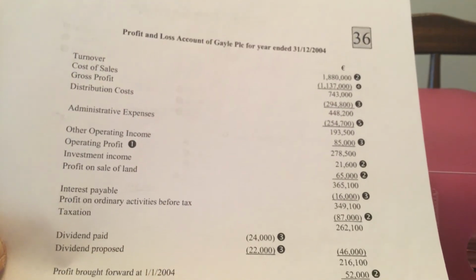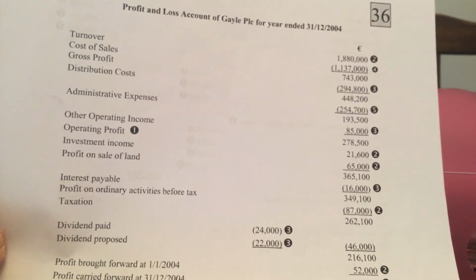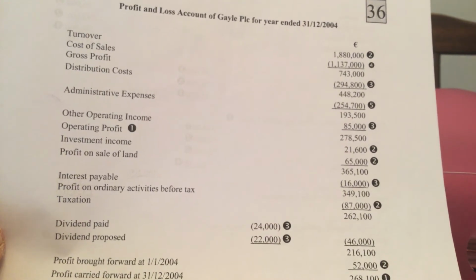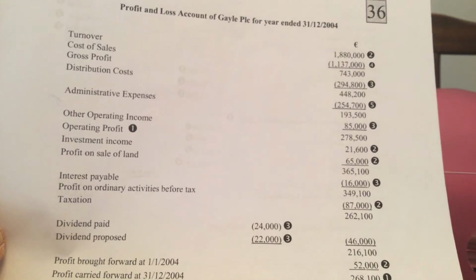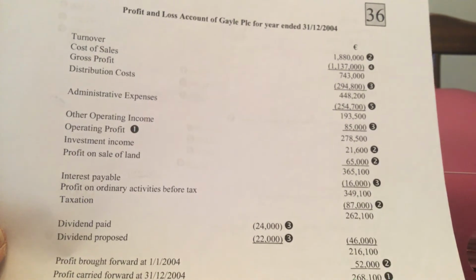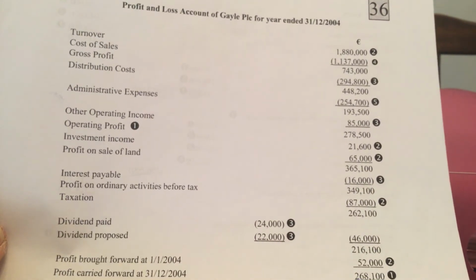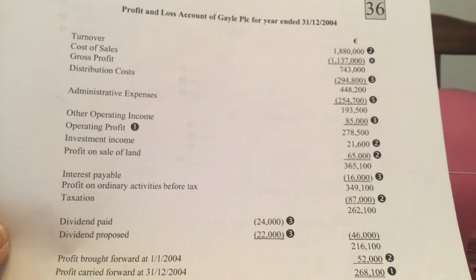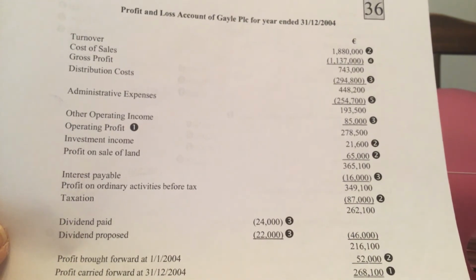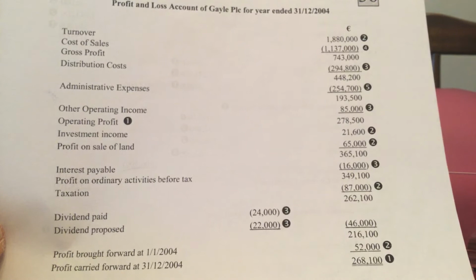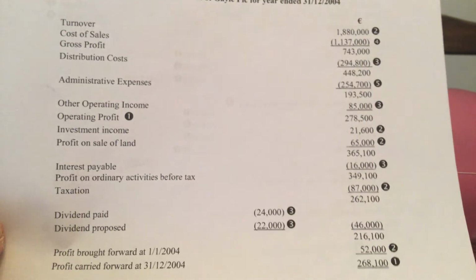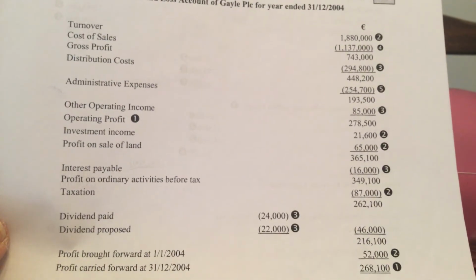Now, we have distribution cost 294,800, administration 254,700, and a gain then of 85,000, bringing my operating profit to 278,500. Okay. Now let's have a look at where we get our investment income.